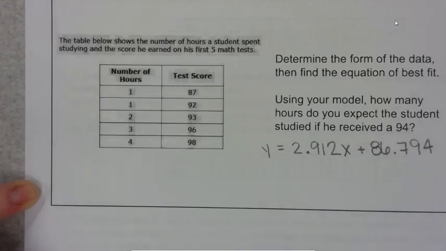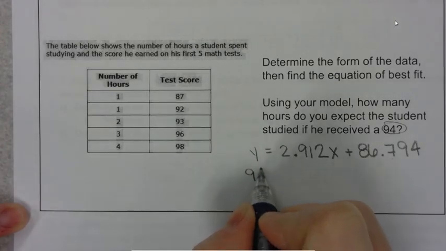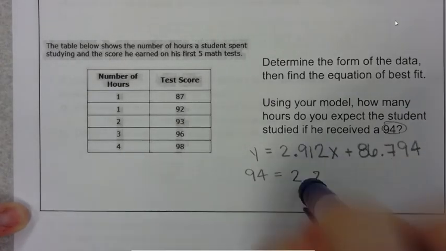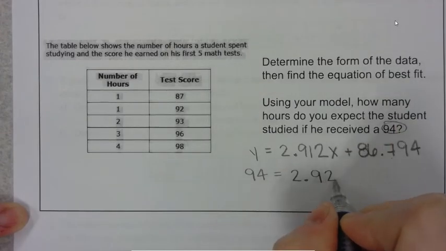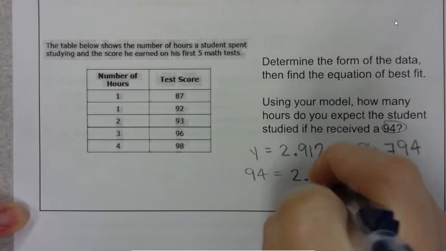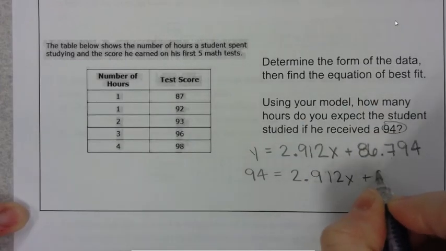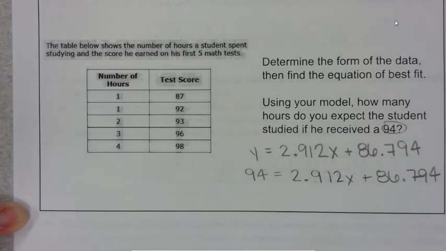I'm going to come back to my screen. So this is the equation we just found. They're telling us that our y value is 94. The person received a 94 on the test. So this is very similar to the one we did before. Oops. Oh, my Lanta, I'm writing everything backwards today. And I'm going to go ahead and start solving this.